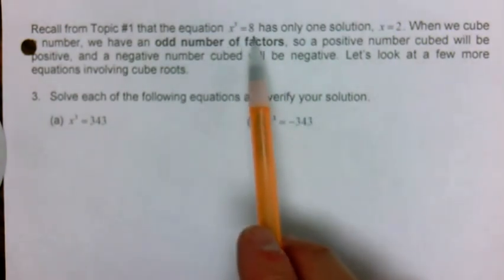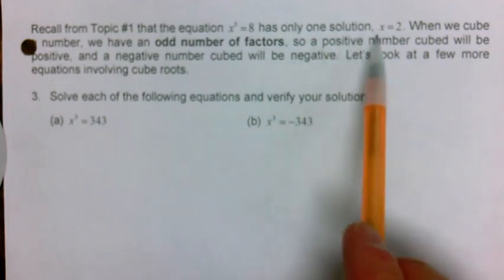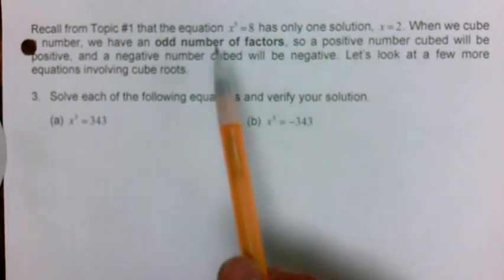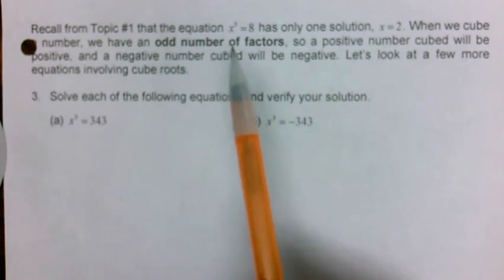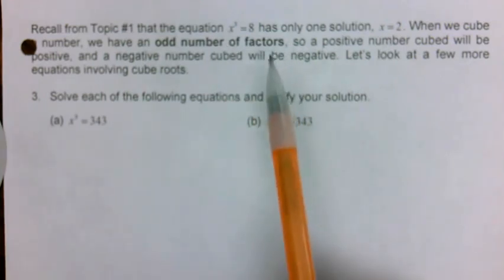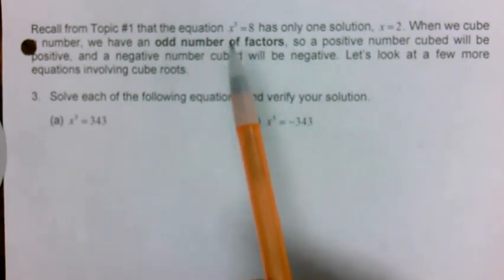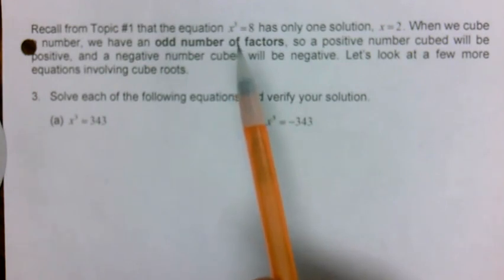All right, x cubed equals 8 only has one solution, and that's when x is equal to 2. 2 times 2 is 4, times 2 again is 8. All right, and 2 is the only answer to this problem. Negative 2 times negative 2 is positive 4, and then 4 times negative 2 again would be negative 8 and not positive 8.